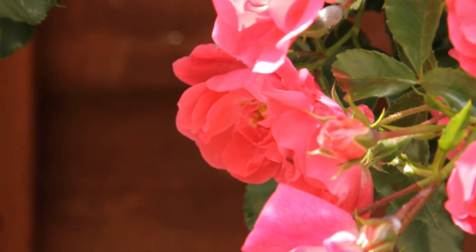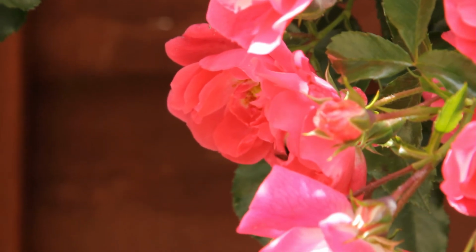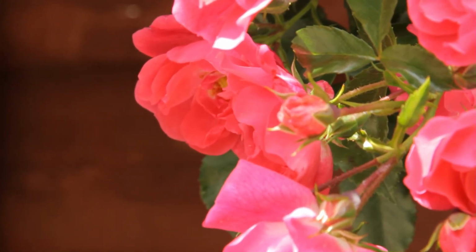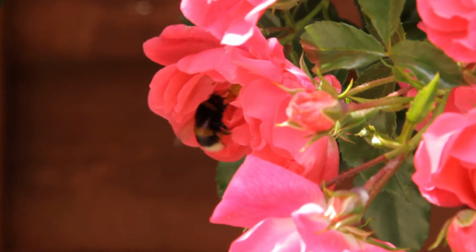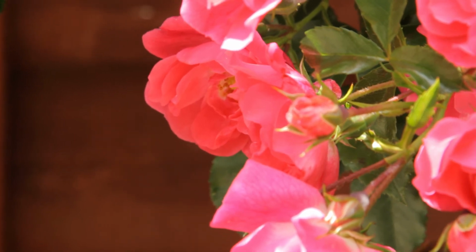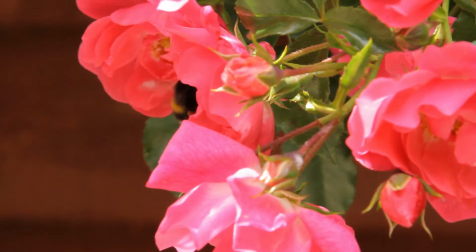What we're looking at here is part of a rambling rose on the western fence of the garden. But what you can also see and hear is a buff-tailed bumblebee. The buzzing sound you can hear though is not the sound of its flight. No, it's something else altogether.